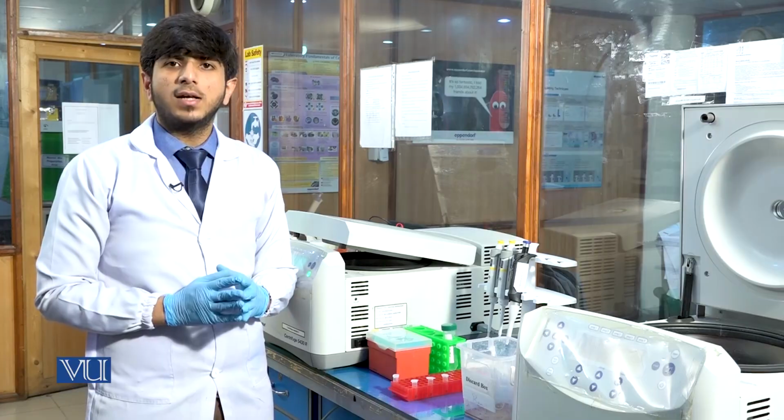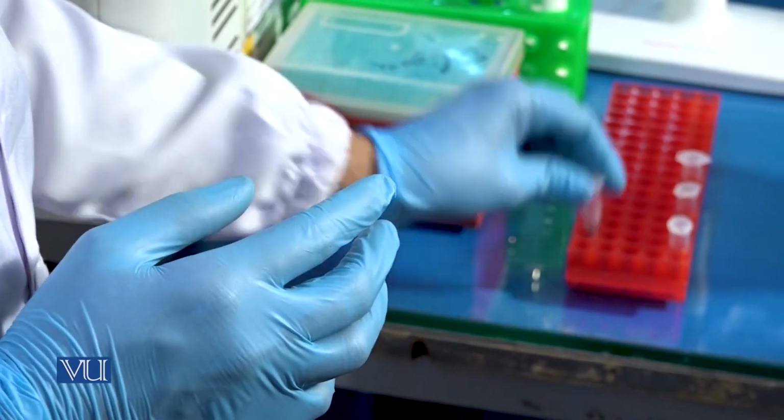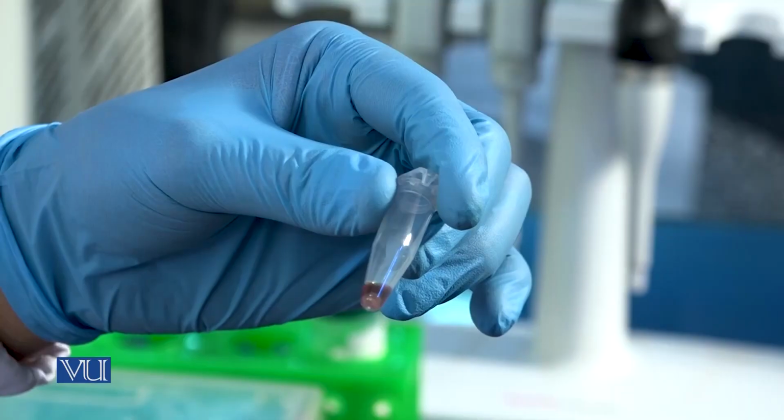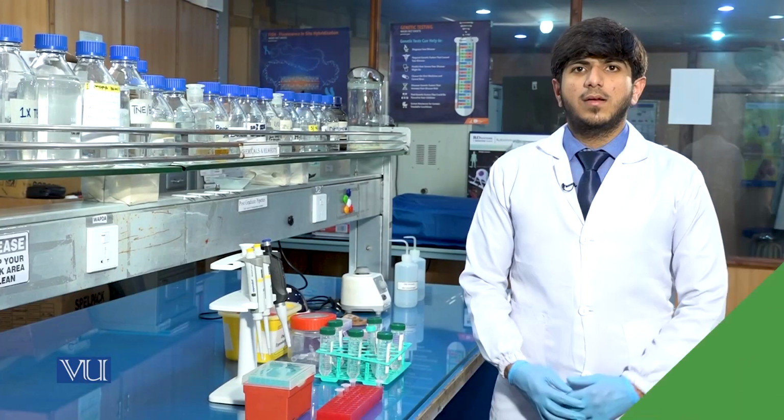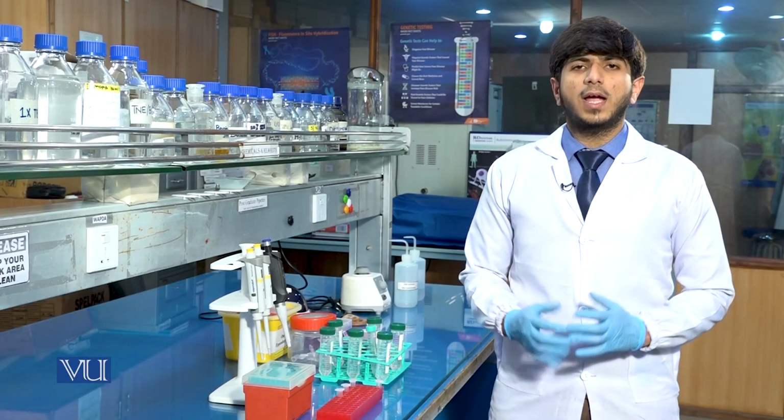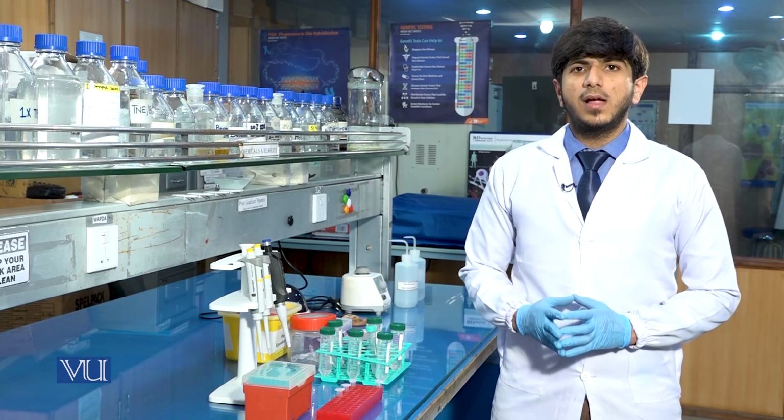Now we will again add the 1000 microliter of lysis buffer, and we will again do washing until the pellet becomes colorless. For the second washing, we will again add the 1000 microliter lysis buffer.